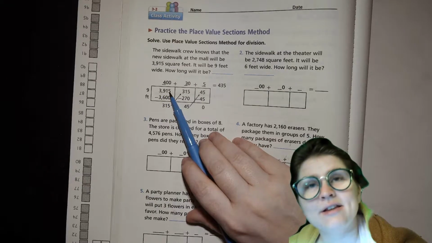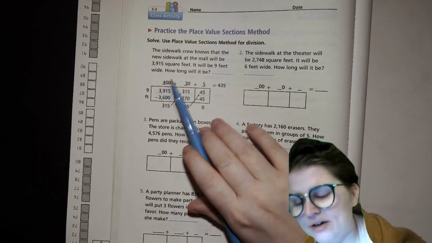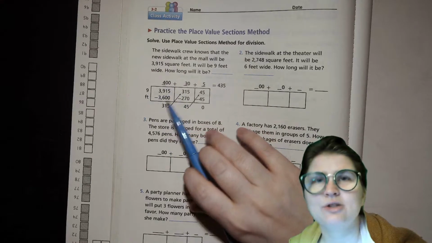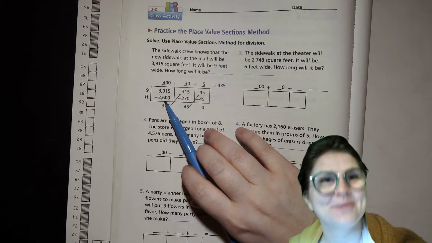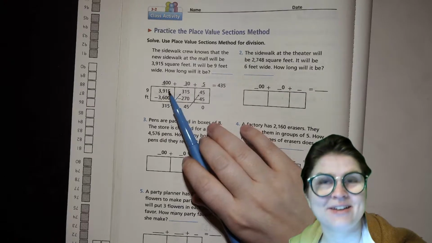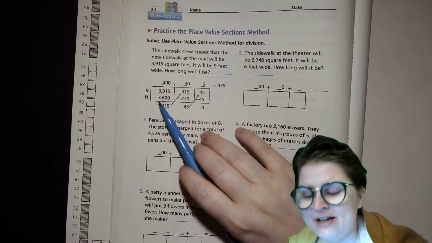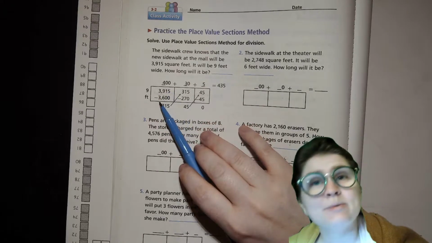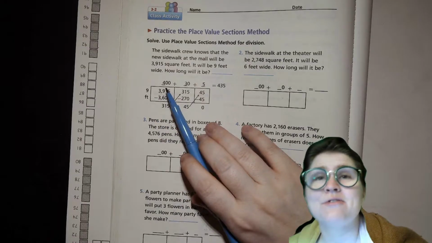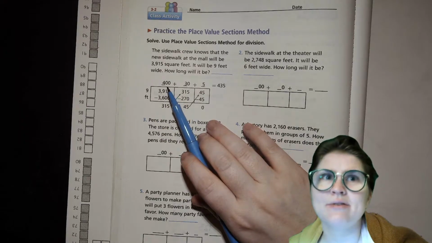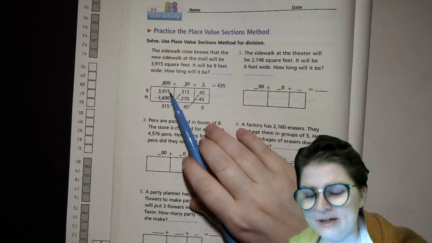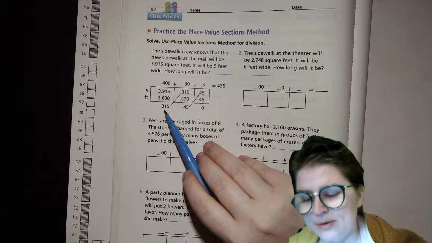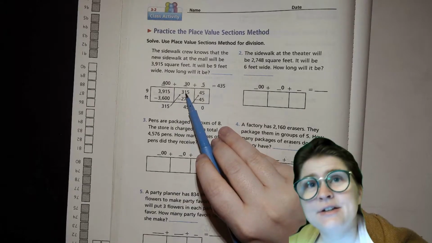3,915 there. Then they ask themselves, okay, how many hundreds do you need to multiply by 9 to get close to but not over 3,900? And they found that 9 times 400 would give us 3,600. 9 times 500 though would be above. It would be 4,500, which is too big. So we'll stick with the 400. We found the difference, 315. Brought that into this box.